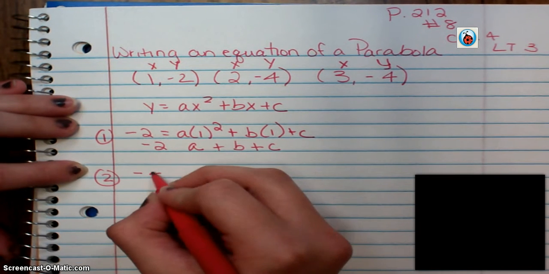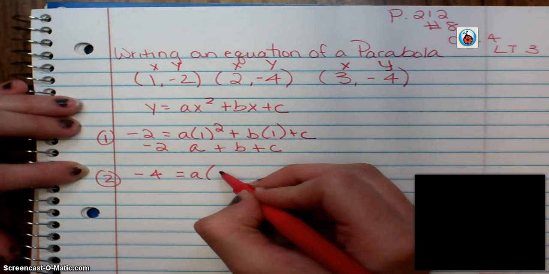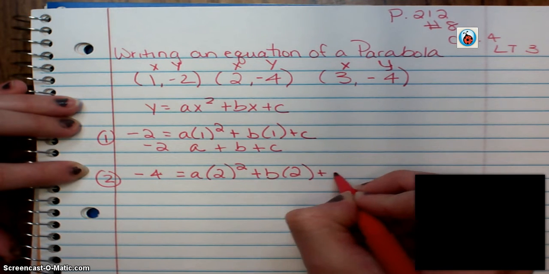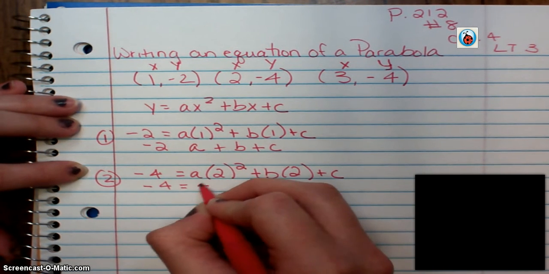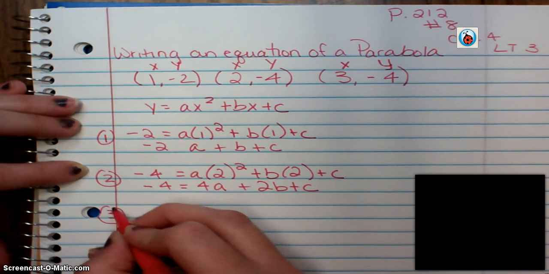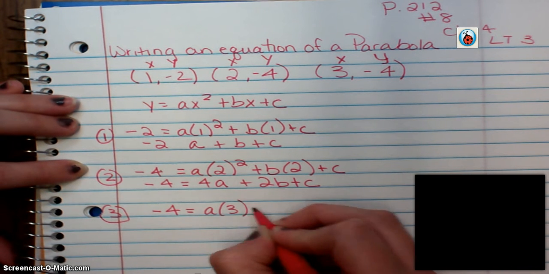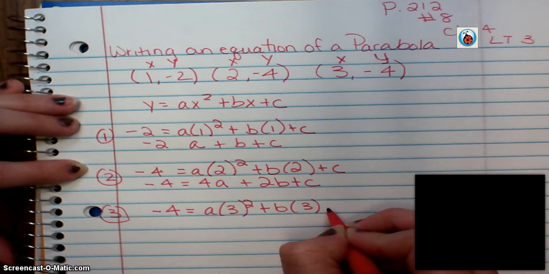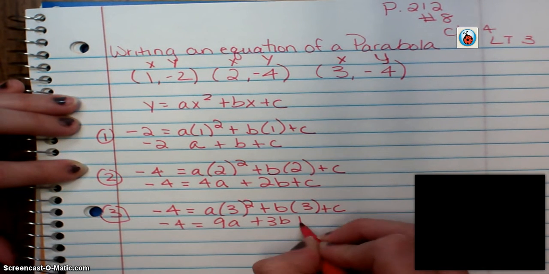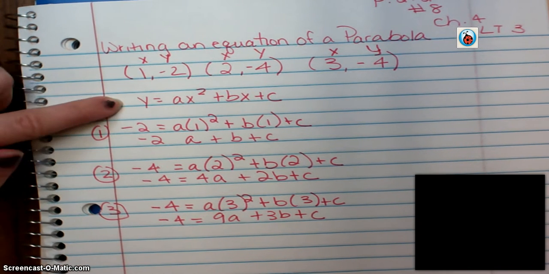For the second one, your -4 is the y. Now you're plugging in the 2 for the x. And you're solving again. Then for your third one, so those are the three put into this original equation.